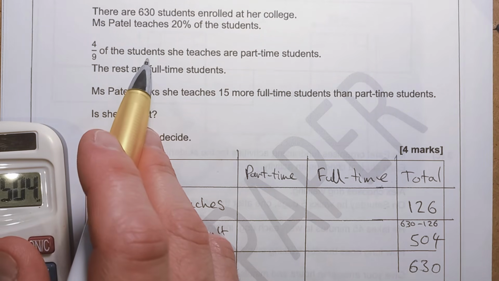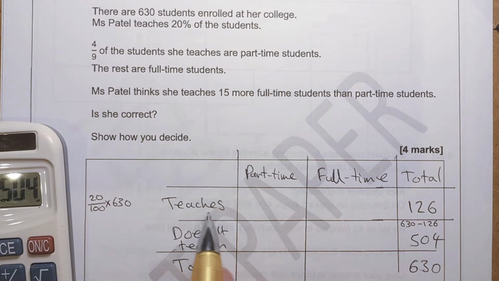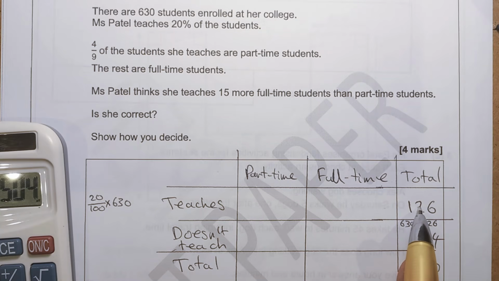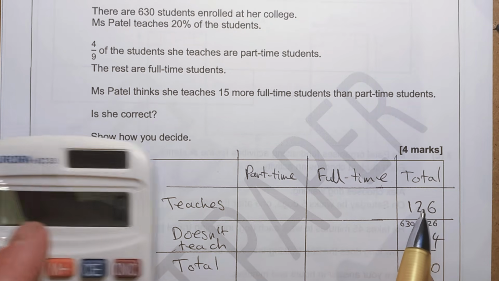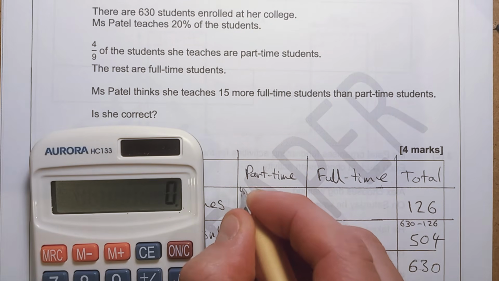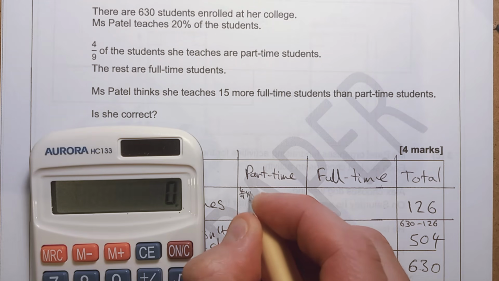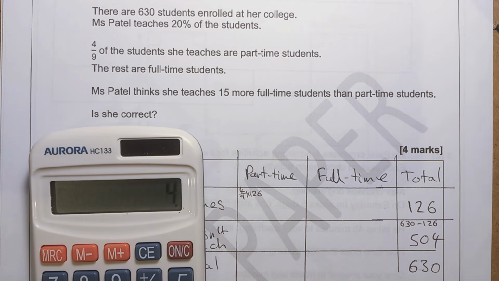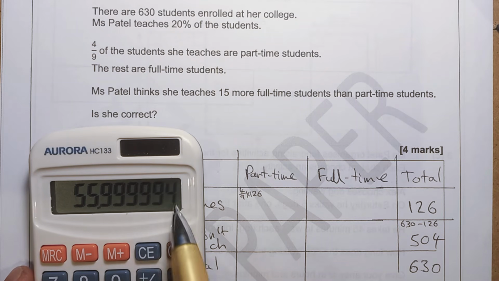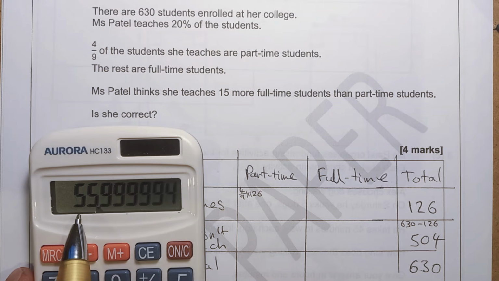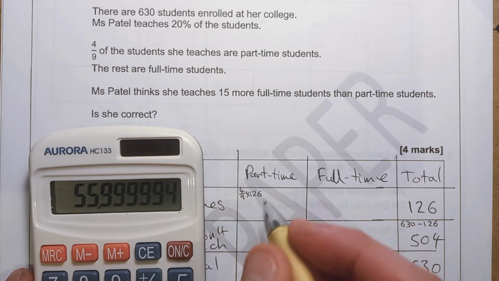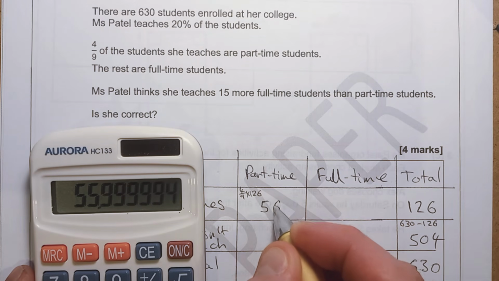4/9 of the students she teaches, so 4/9 of these are part-time students. So this is going to be 4/9 of 126. 4 divided by 9 times 126. Okay, we've got a bit of a rounding issue because it's a simple calculator. 55.99999, which we can round to 56.